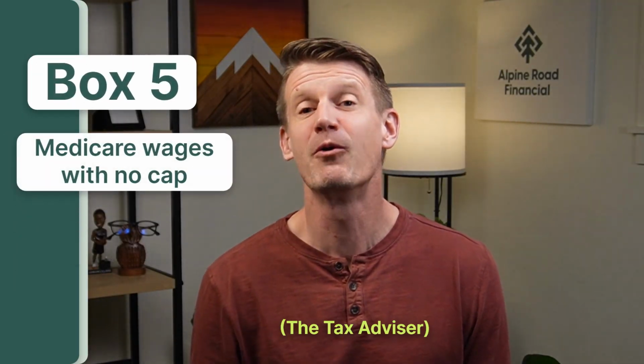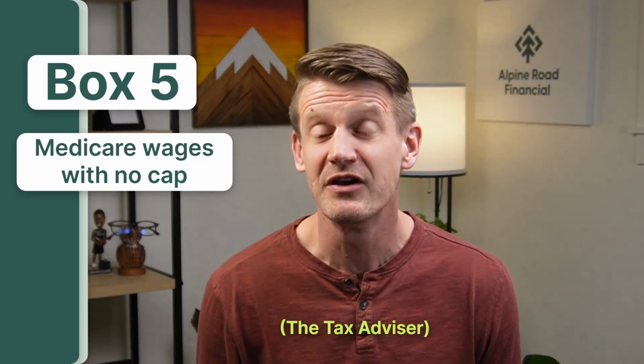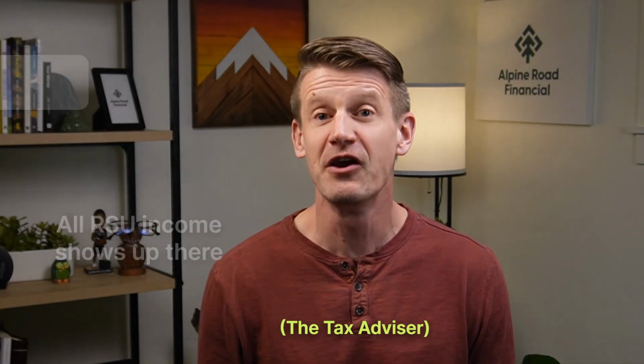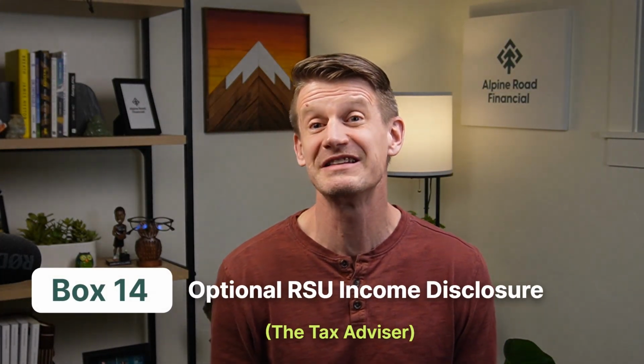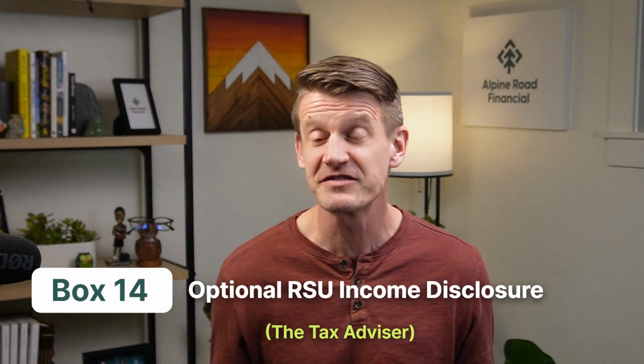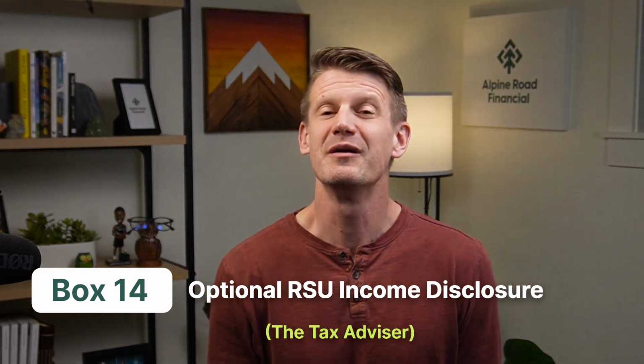Box 5 reports Medicare wages with no cap, so all your RSU income shows up there too. And if you're lucky, your employer used Box 14 to separate disclosed RSU income with the letters RSU and the dollar amount. But that's optional, not required. Why does this matter? Because when you sell those shares later, your 1099-B is going to show the sale proceeds. If you're not careful, you could end up paying tax twice. Once when the shares vested and showed up on your W-2, and again when you sold them. We'll come back to that in a minute.